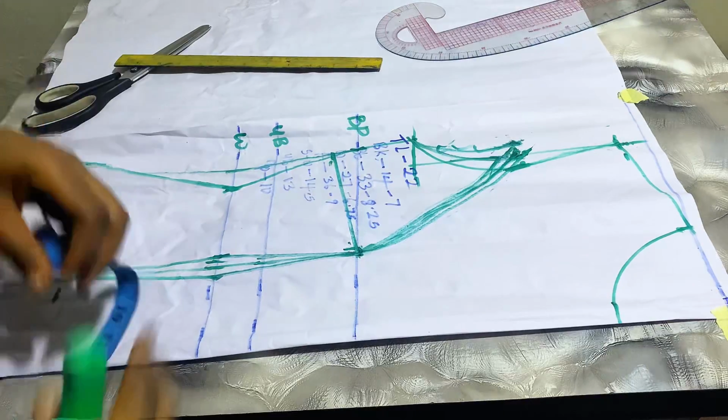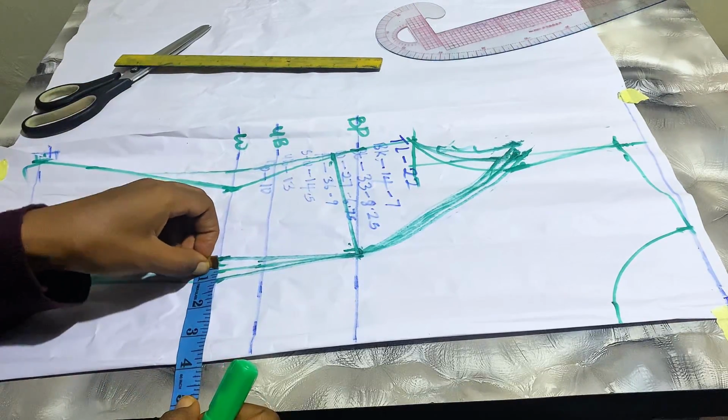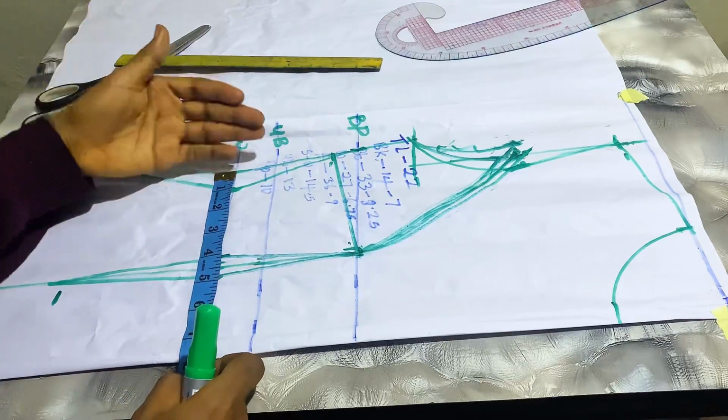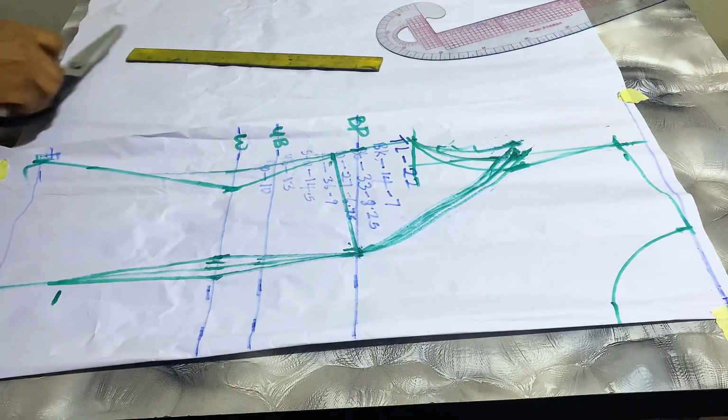So I said before you cut it, that allowance that I said, this 1 inch, put it back by the side, return it to the side and connect it back. That is it. Then let's cut the fabric.